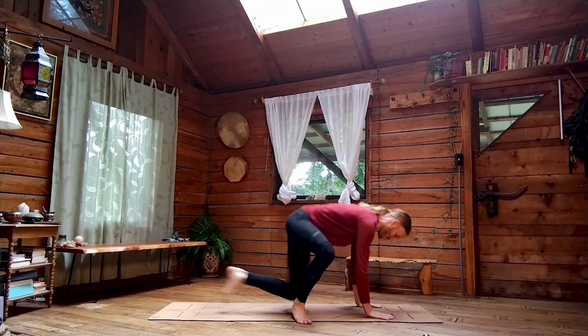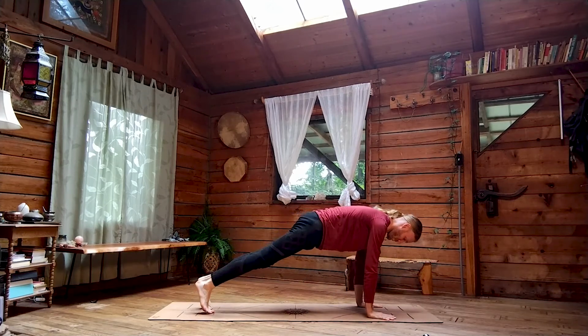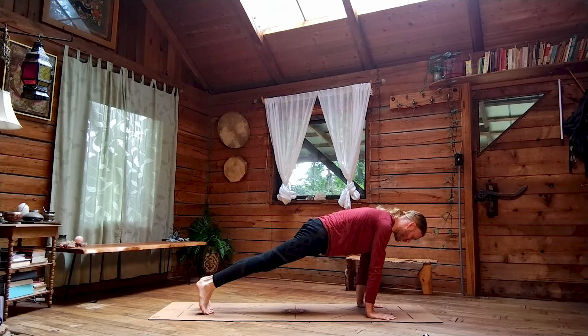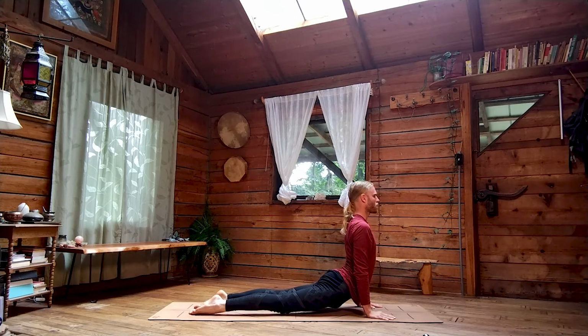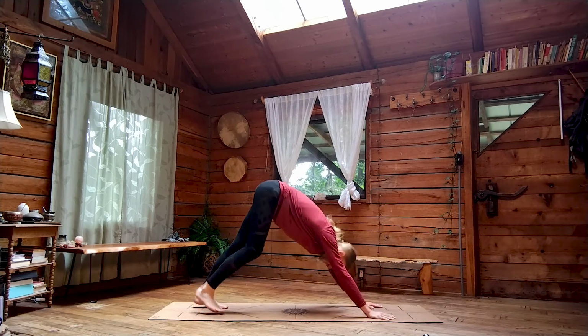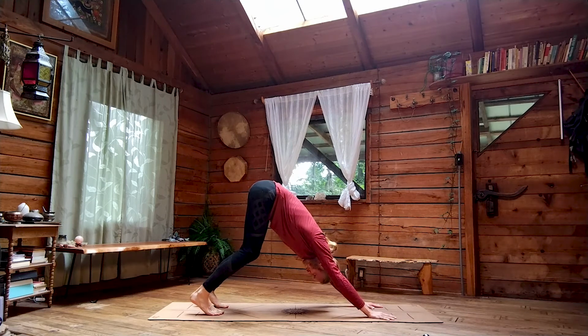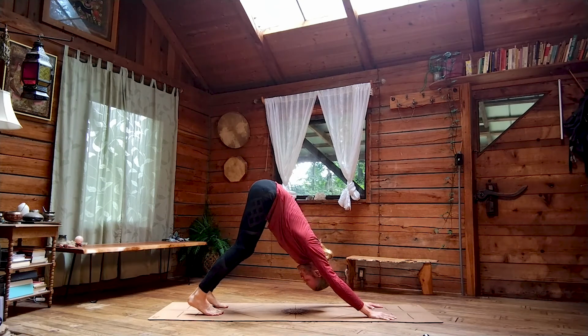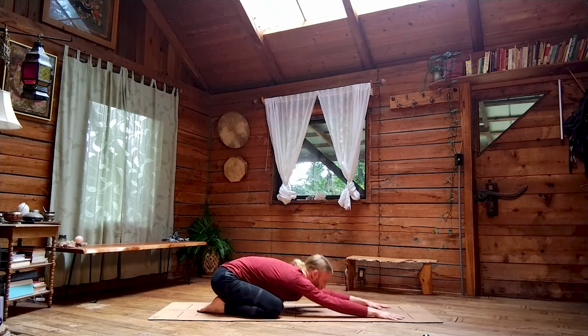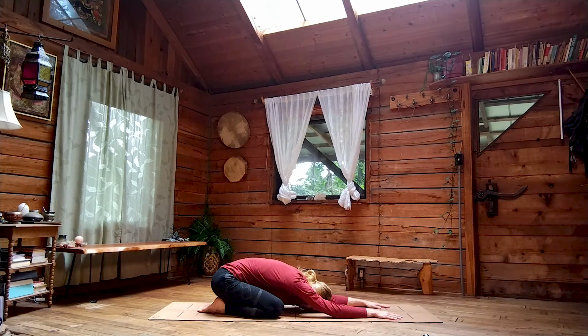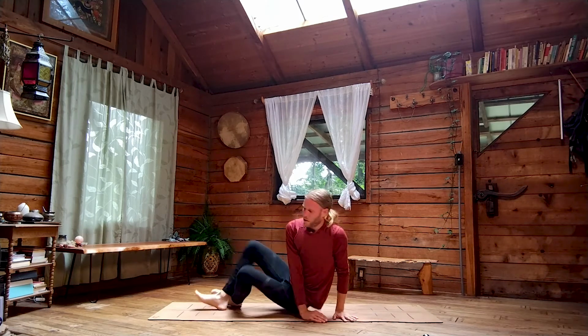Coming into a plank, we'll do a vinyasa or a flow. From plank, we'll do knees, chest, and chin or chaturanga. Inhale, coming up into up dog. Exhale, down dog. We'll hold for 3 breaths. Child's pose. And then come to lay on your back.